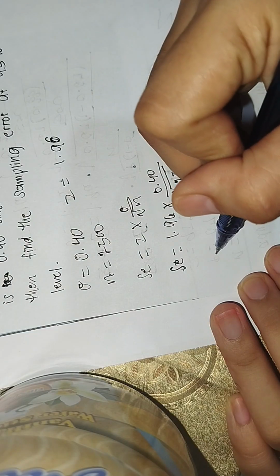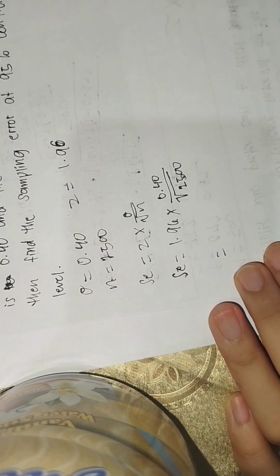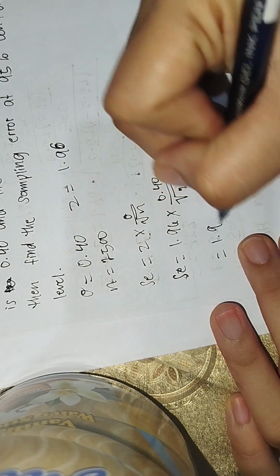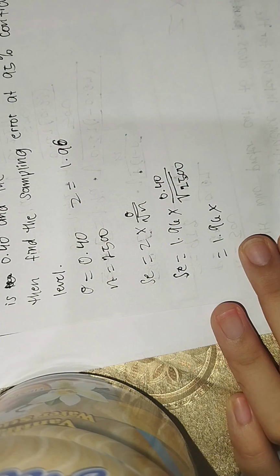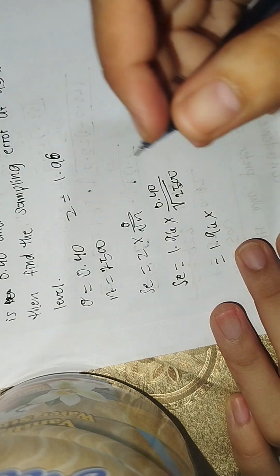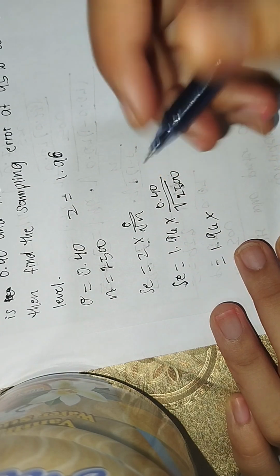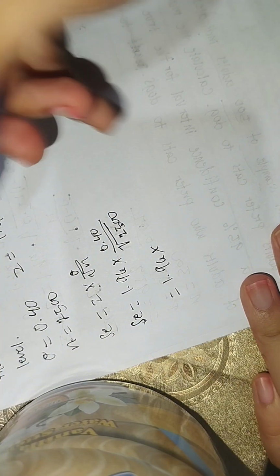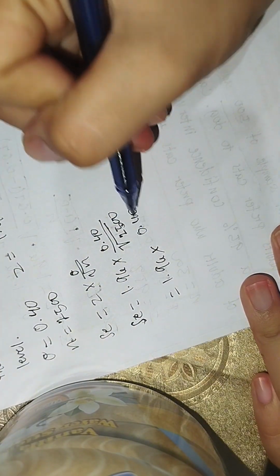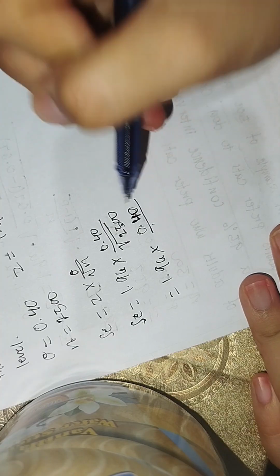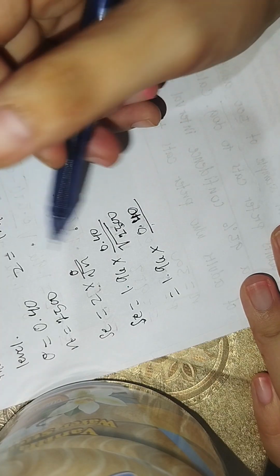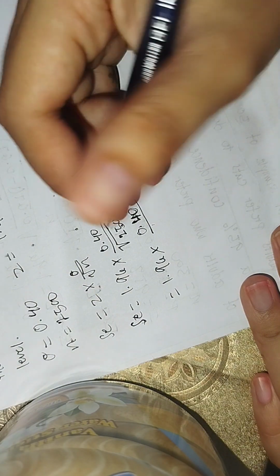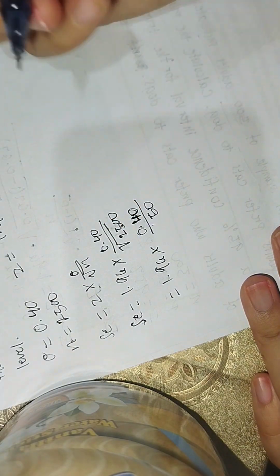Sunod kay copy the 1.96 times 0.40, copy lang na siya, over square root of 2,500 is 50.